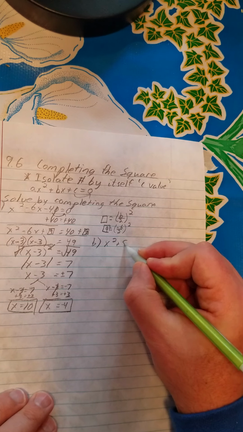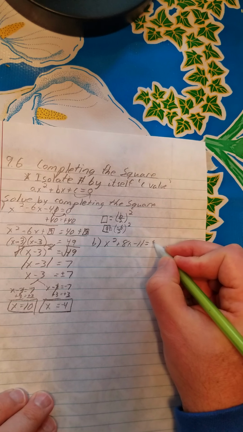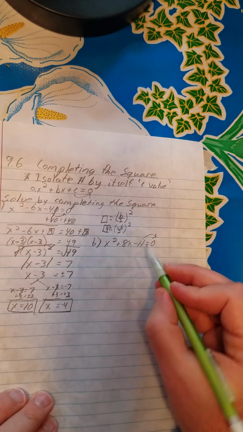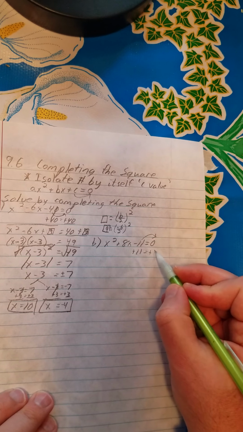X squared plus 8x minus 11 equals 0. Again, we want to get the c value to the other side, so we're going to add 11 to both sides.